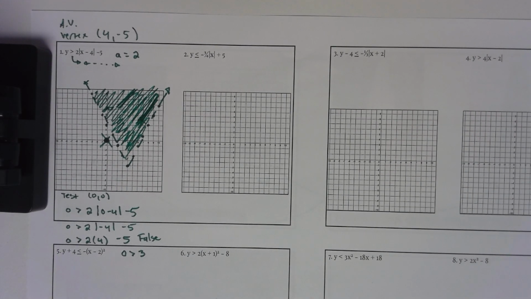Okay, so same kind of idea for how we figured out where to shade with the solving of inequalities, where if it works, we shade the side that includes our test point. If it doesn't work, we'll shade the other part that does not include the test point.